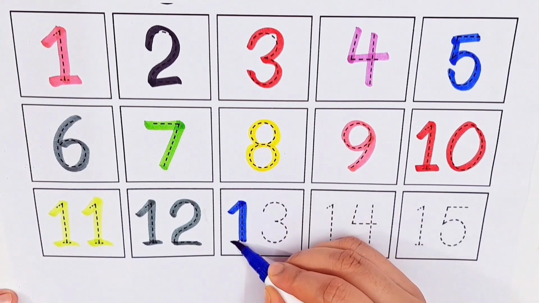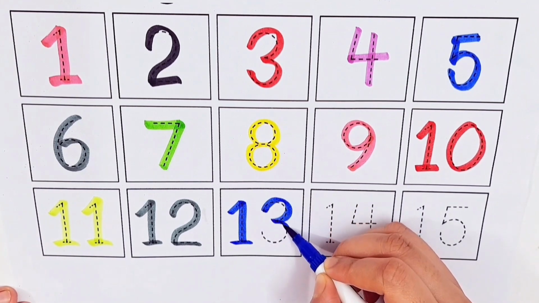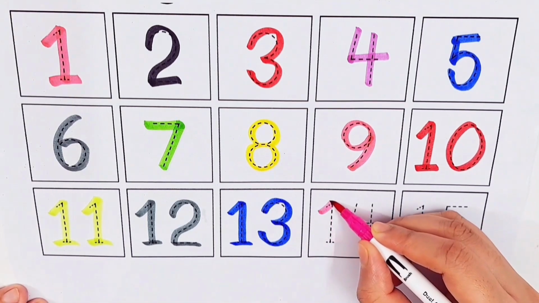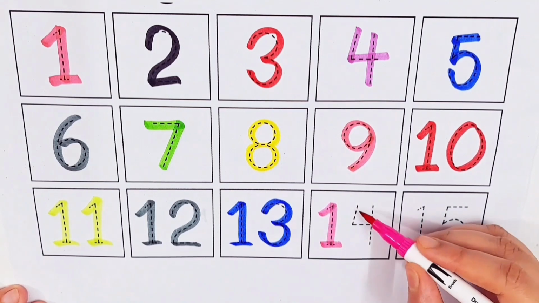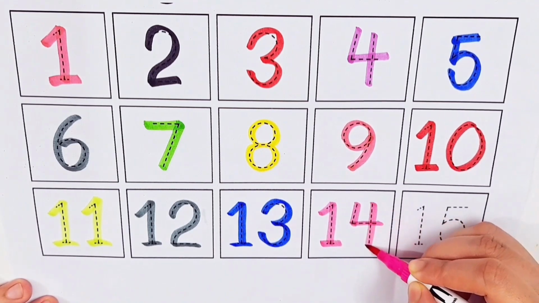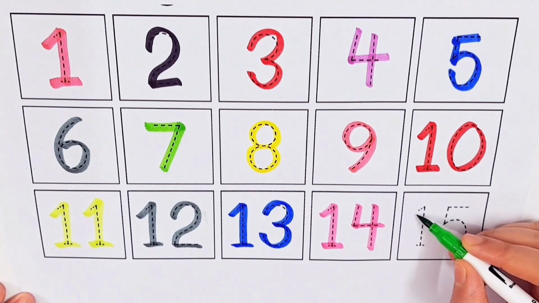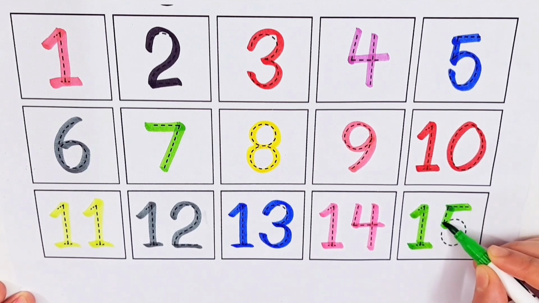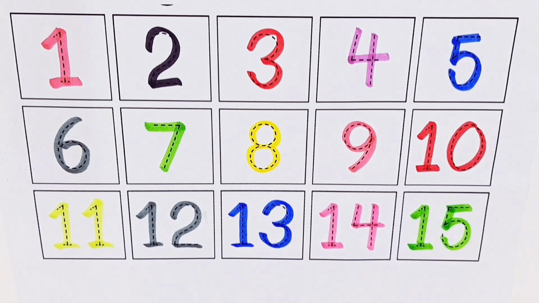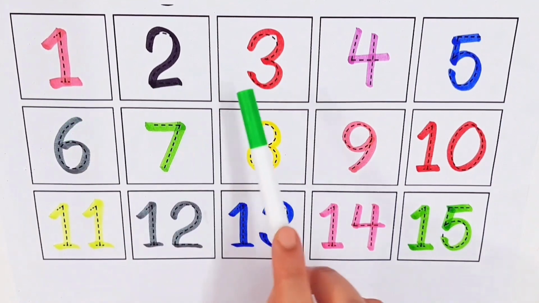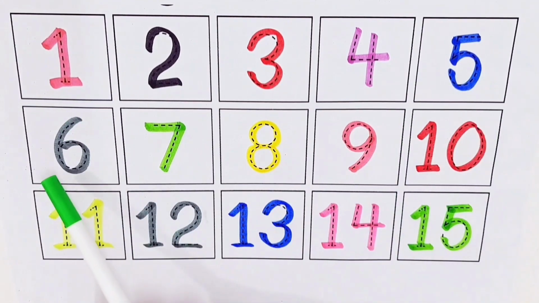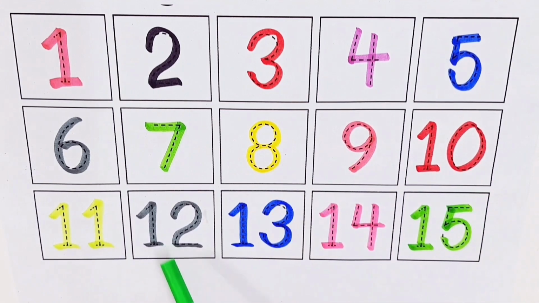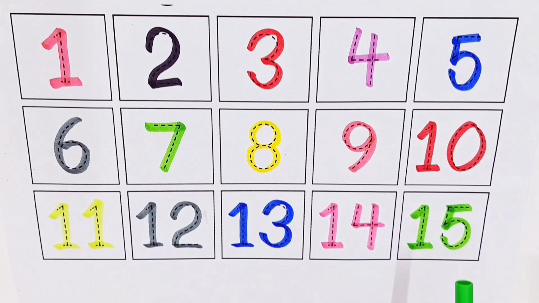Number 13. T-H-I-R-T-W-N, 13. Number 14. F-O-U-R-T-W-N, 14. Number 15. F-I-F-T-W-N, 15. Number 1, 2, 3, 4, 5, 6, 7, 8, 9, 10, 11, 12, 13, 14, 15.